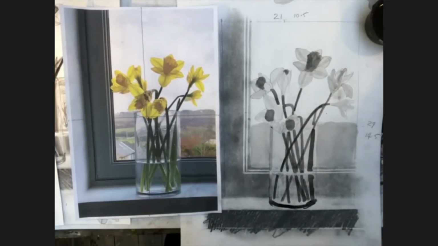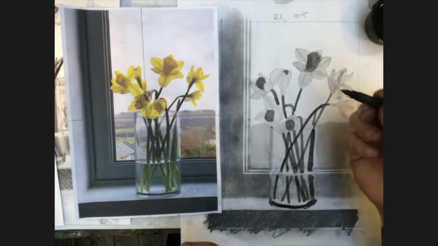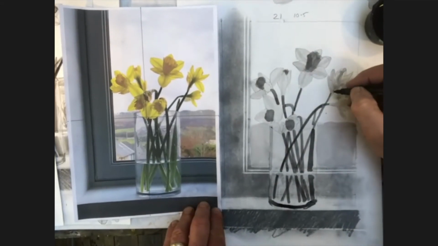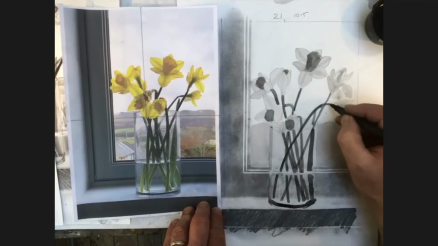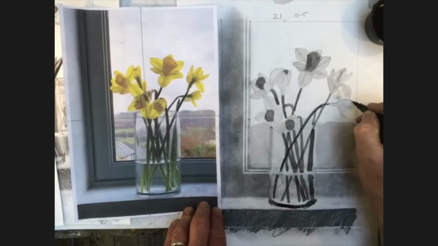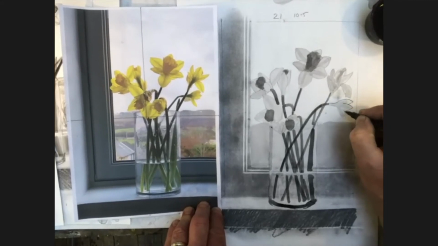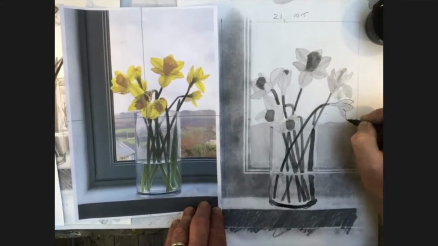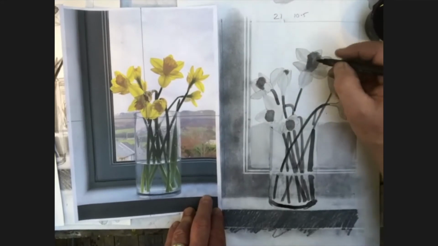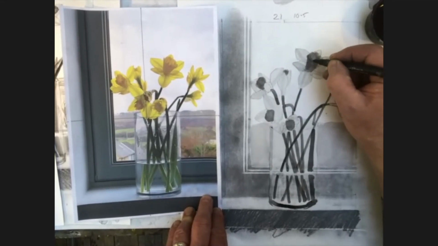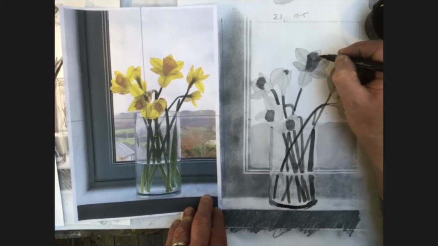The next thing I want to do is take my fine liner and define the edges of the daffodils. What this is really nice for, I really like the wrinkly, crinkly edges of the bell of the daffodil.